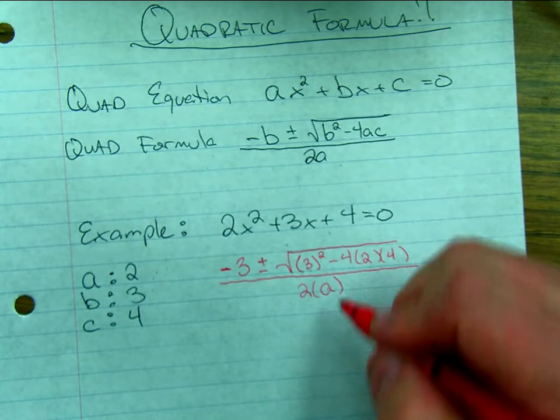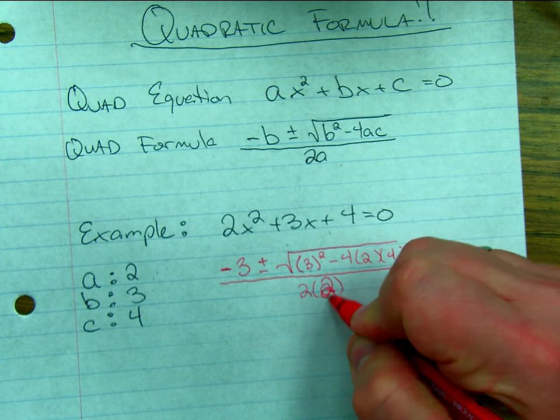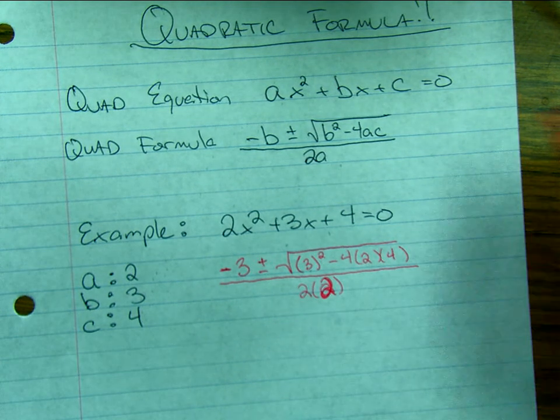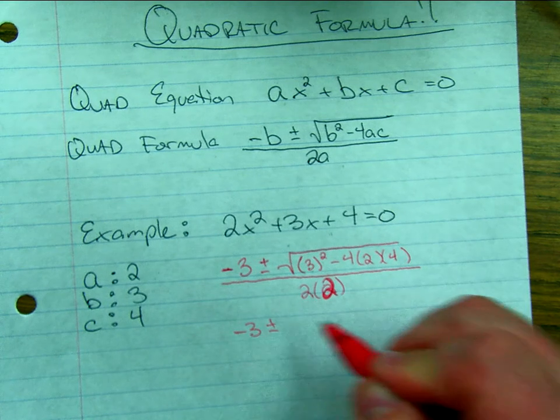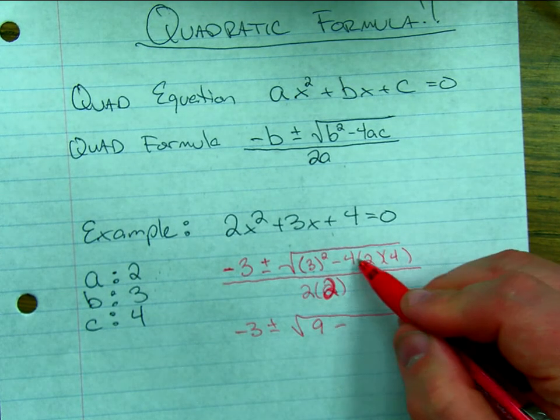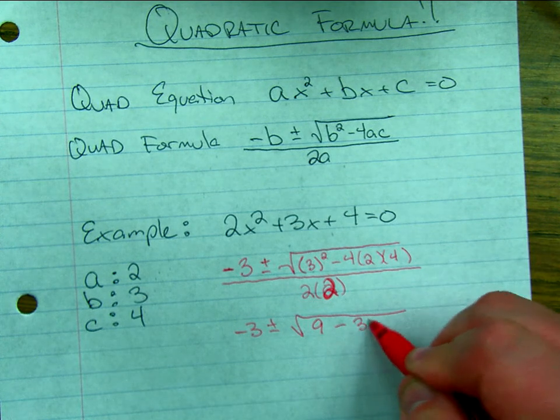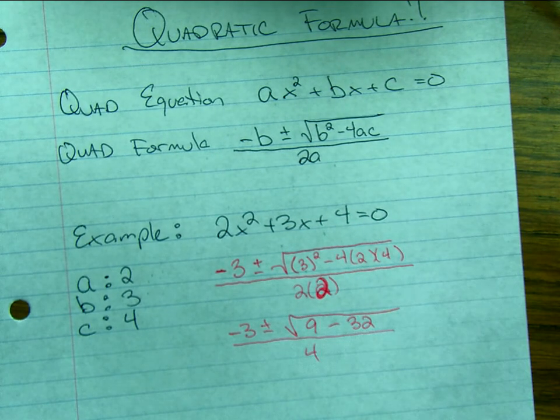All right? I wrote A here. I probably should have written the number 2 because that was A's value. Just notice that right there. All right? Now let's resolve this. That's the same as negative 3 plus or minus the square root of 3 squared is 9 minus 4 times 2 is 8 times 4 is 32 all over 4.